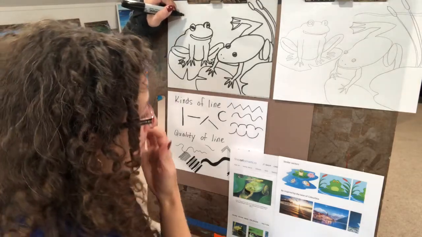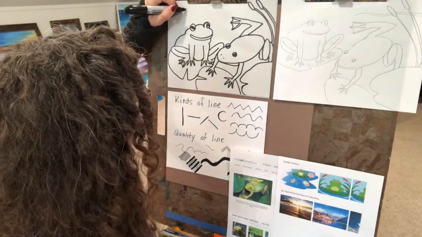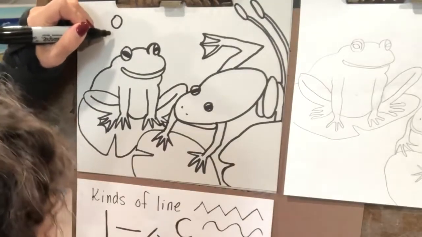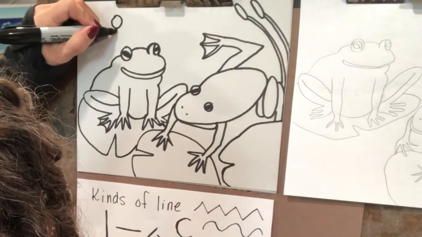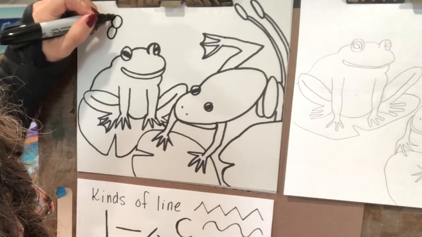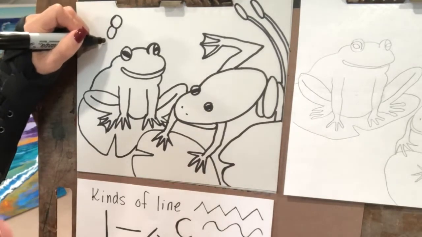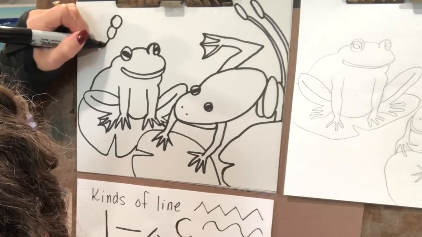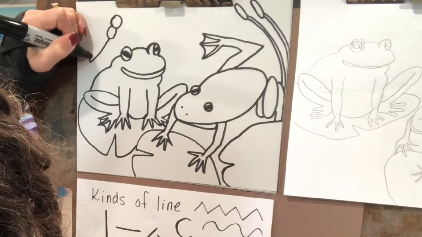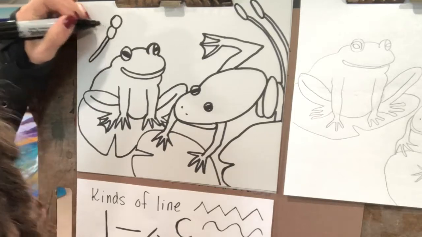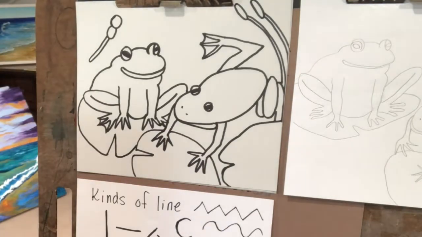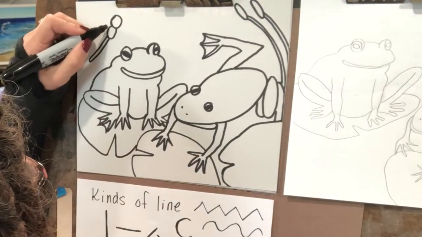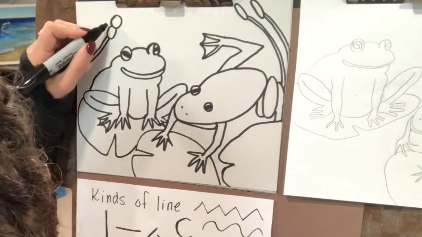So maybe I want to put a dragonfly here. I don't know. I'll put a circle head and a circle body. So I'm connecting two shapes. And then I'm going to add a thin, skinny, like a hot dog shape. And then 2 wings. Well, it looks kind of like 4 wings.